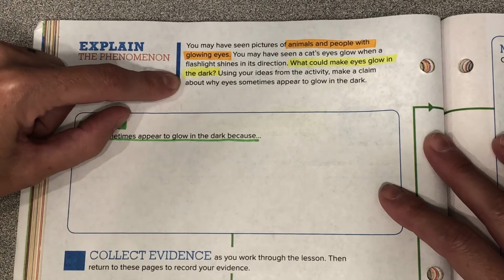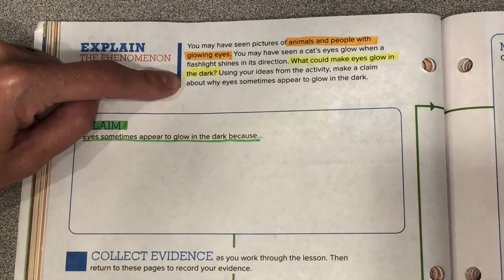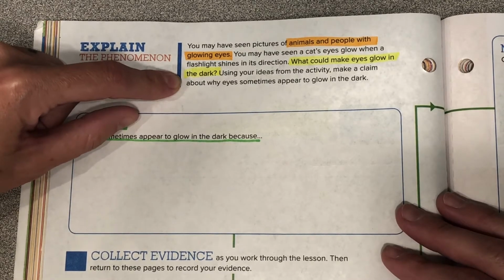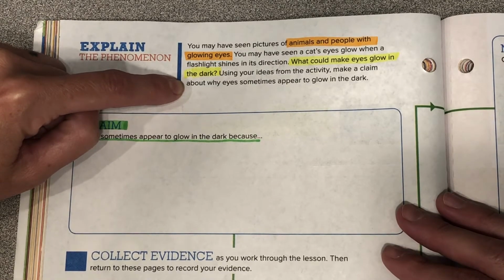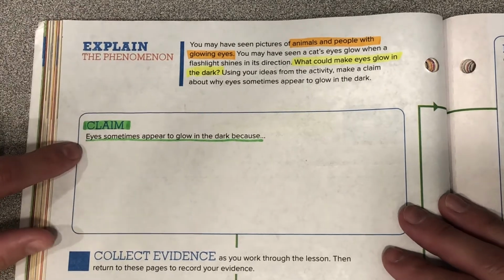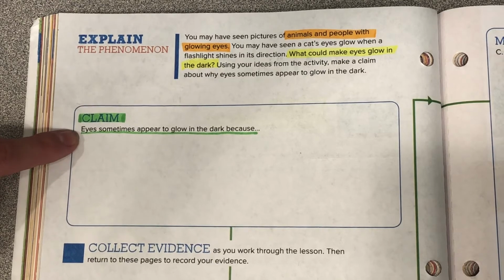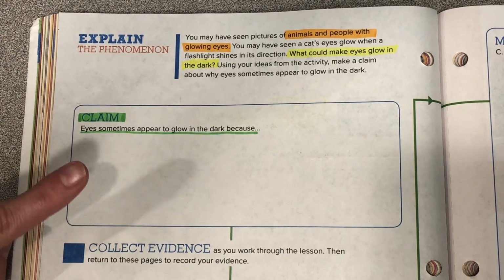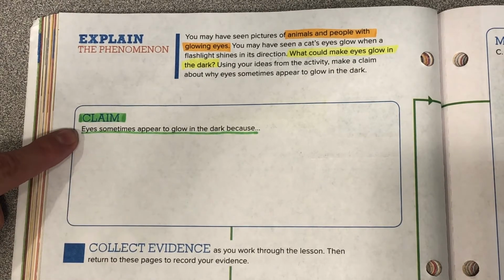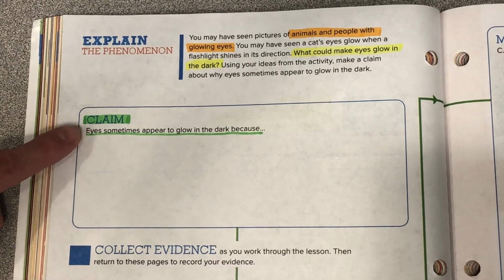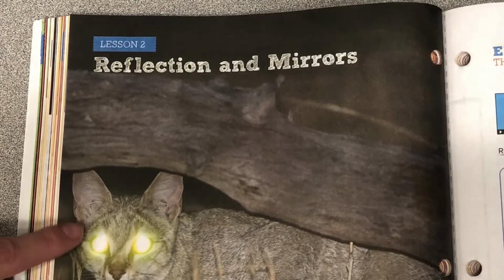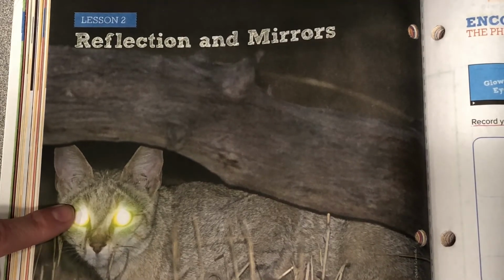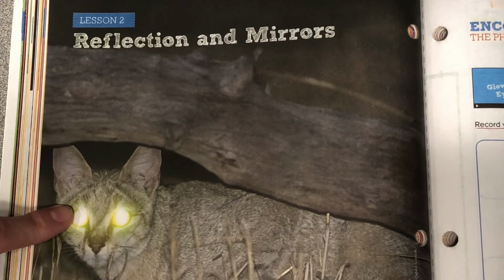So using your ideas from the different activities, make a claim from the activity from before, the glowing eyes video, and what you already know. Please make a claim about why eyes sometimes appear to glow in the dark. So why don't you tell me, what do you think's happening? Eyes sometimes appear to glow in the dark because why? Tell me. Why do you think that these eyes appear to glow in the dark? Okay, just like this cat's eyes are glowing. Why? Why is that? Okay, and that's it for today.